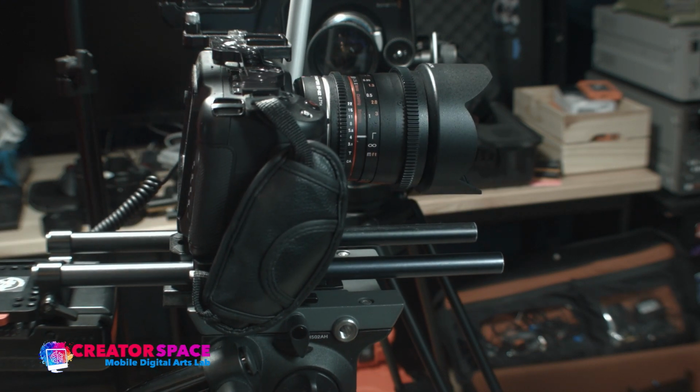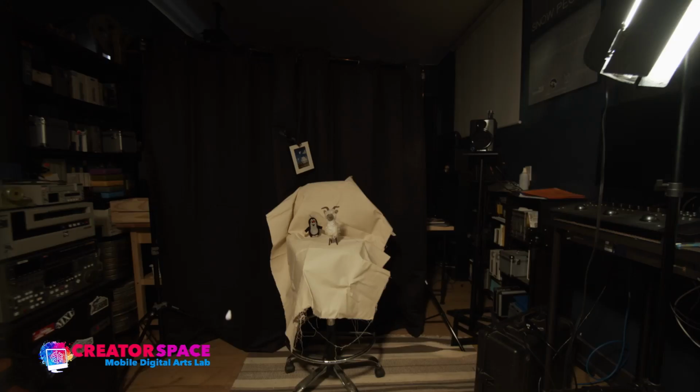So that's the camera body. Now I'm just going to cut over to the actual shot that it's seeing. So this is the actual camera. Again, you can see it's really wide. You can see this is my studio. Again, not a lot of light. So that's the 10 millimeter prime lens.